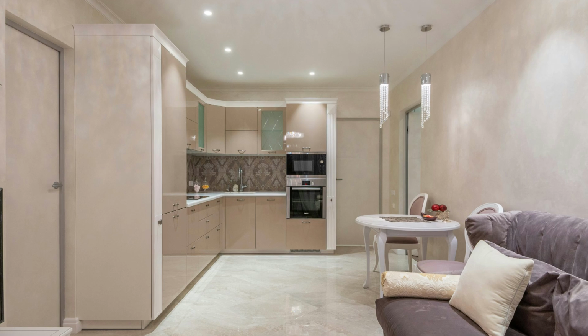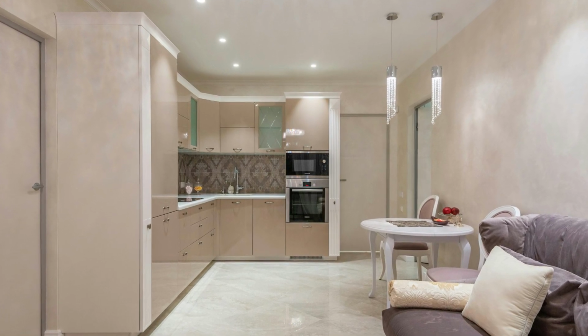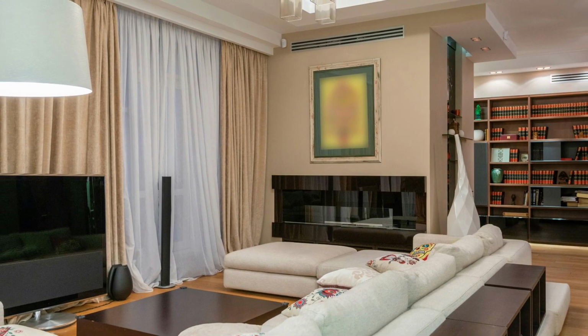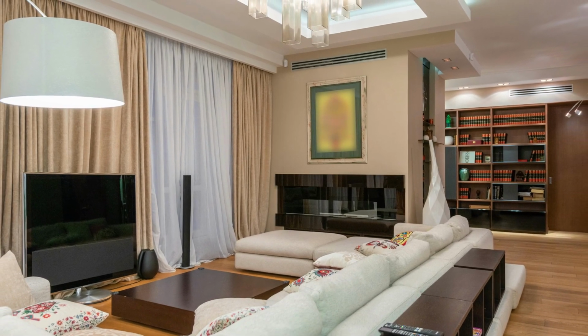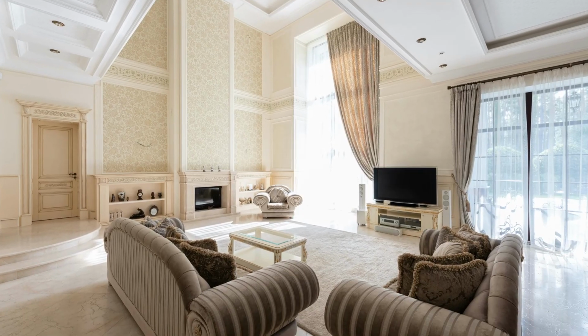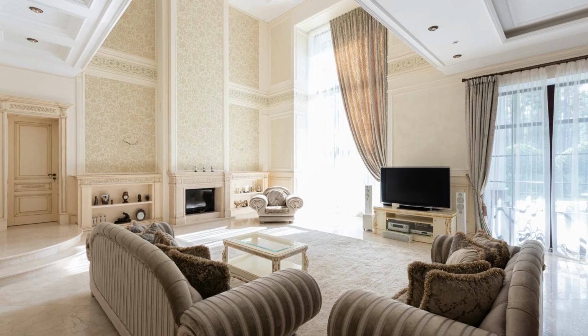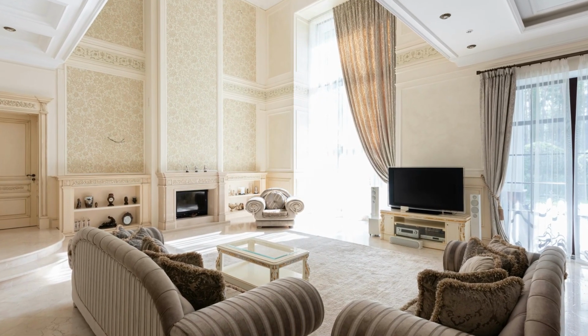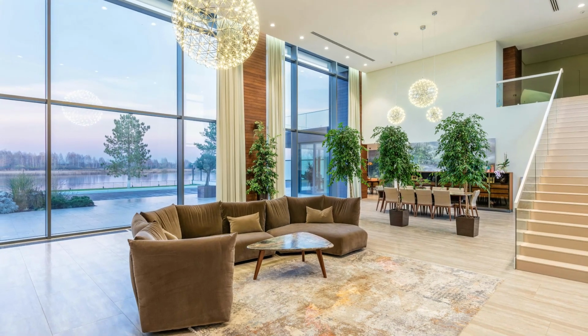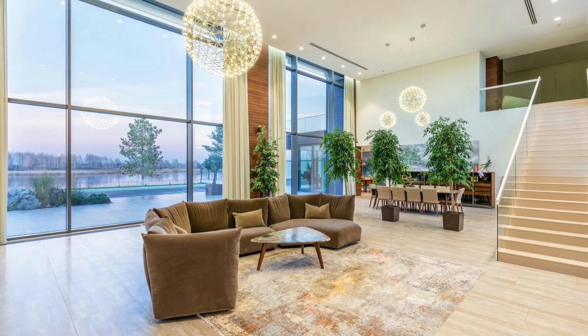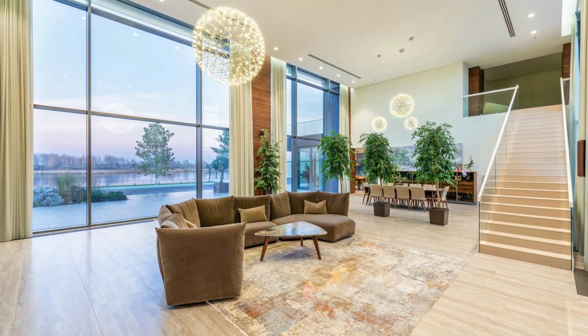Designing a functional living room. Advantages. When it comes to home design, the living room is often seen as the heart of the home. It's a space where you gather with family, entertain friends, and relax after a long day. However, many homeowners overlook the importance of functionality in their living room. In this segment, we'll explore the significant advantages of designing a functional living room.